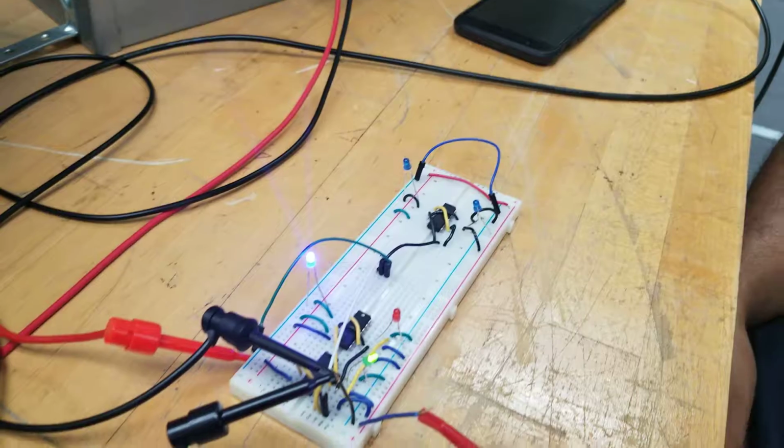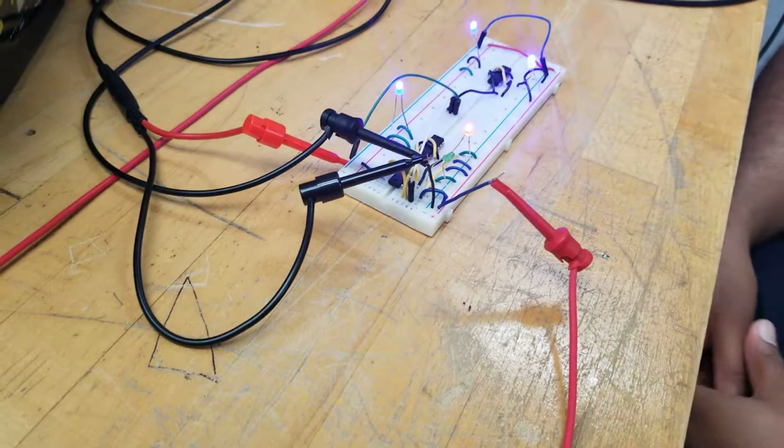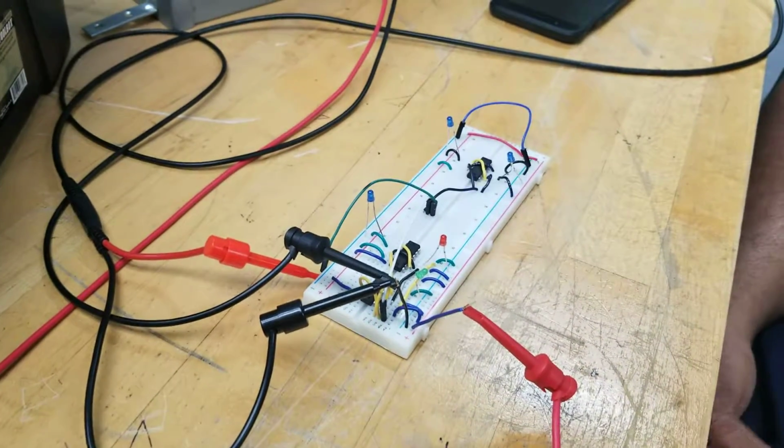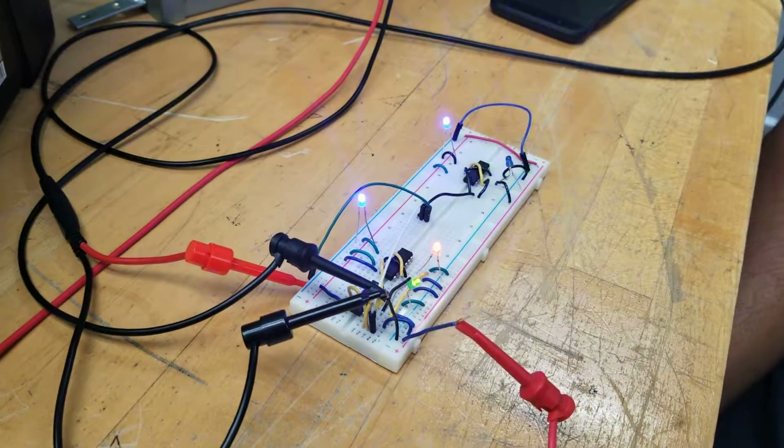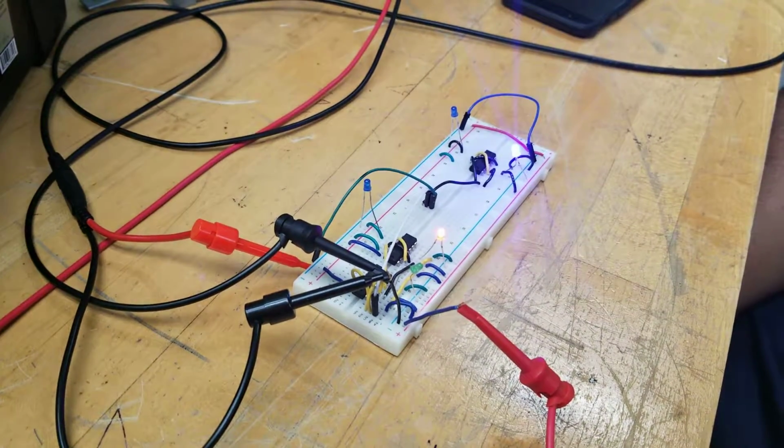Do you see any other problems? I mean, other than that, make sure you have your clocks connected. Make sure you use the right bias voltage. You don't want to fry any chips like we did.